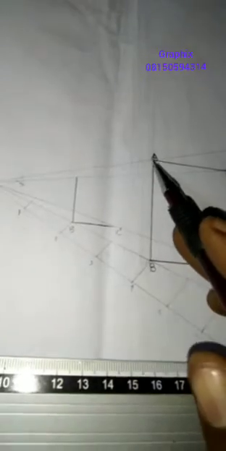Can you see it? So touching the next point, that is this point A here. Is that taken? So that will now be my A prime.